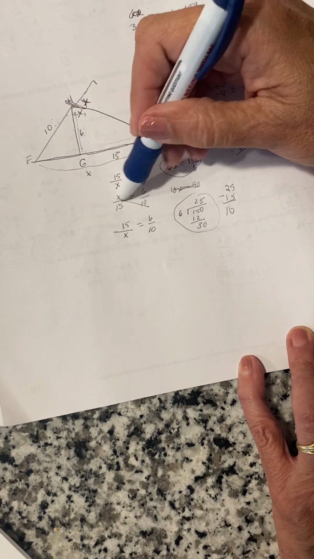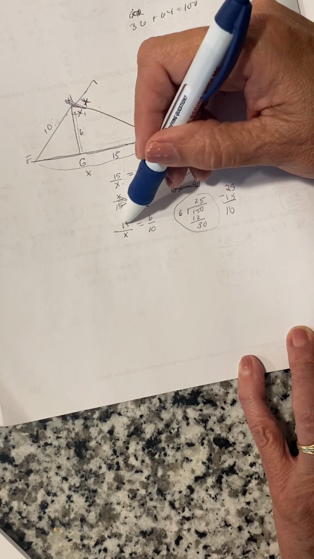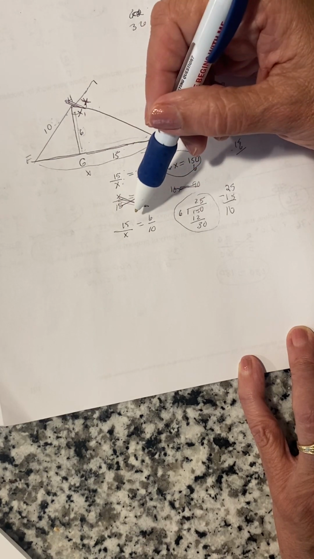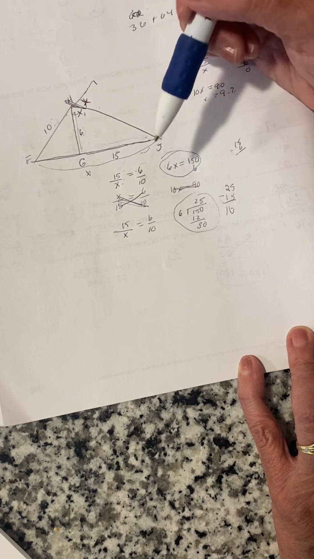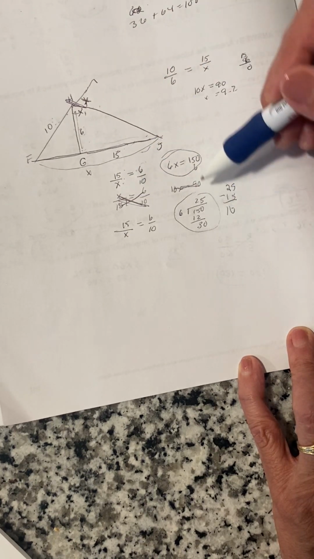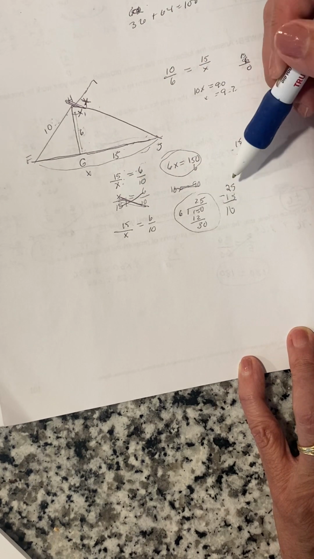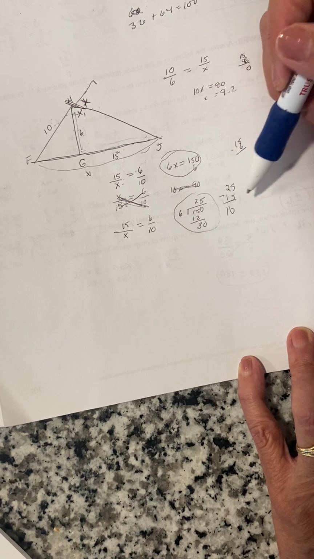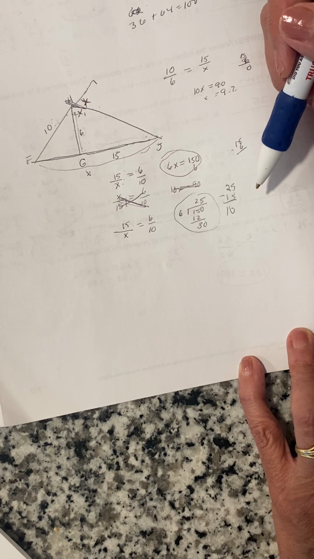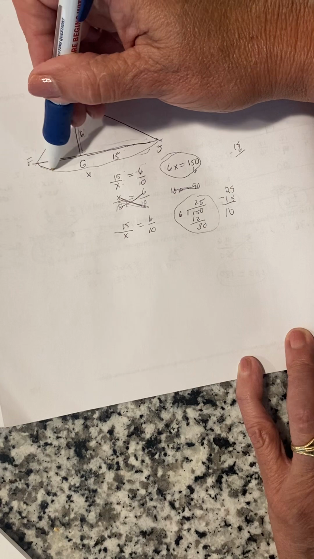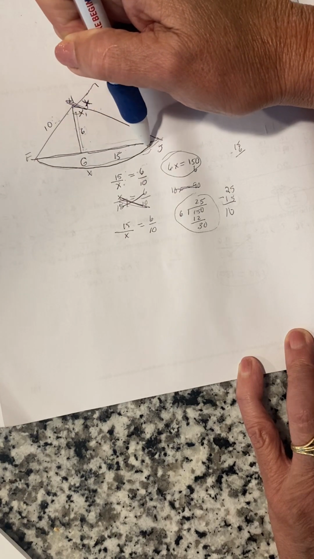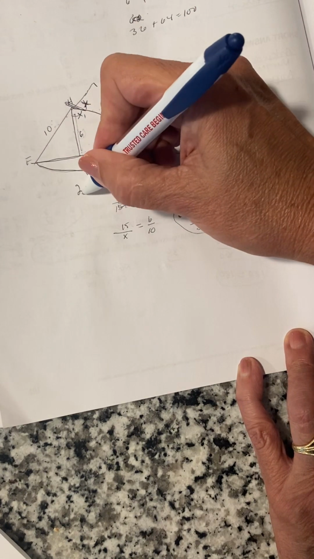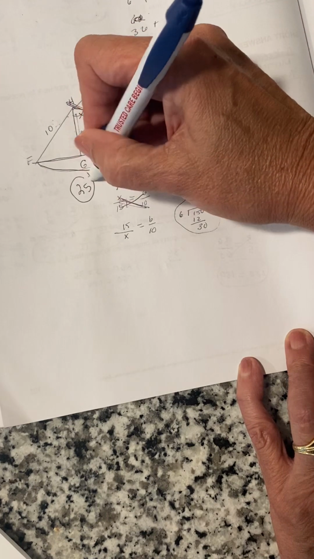Forget about this, I don't know what I wrote here. So anyway, there we go. The number is going to be 25. What number is 25? Well, x is going to be 25. This big number is going to be 25.